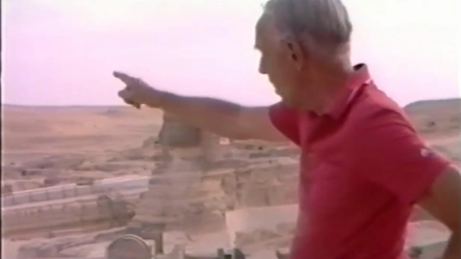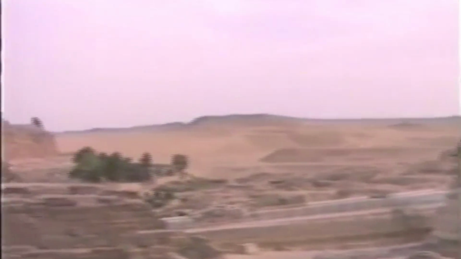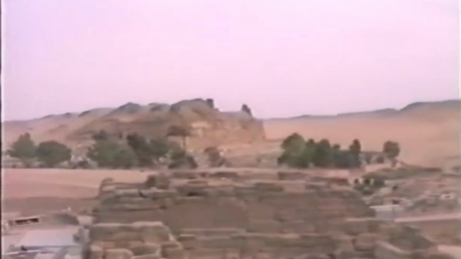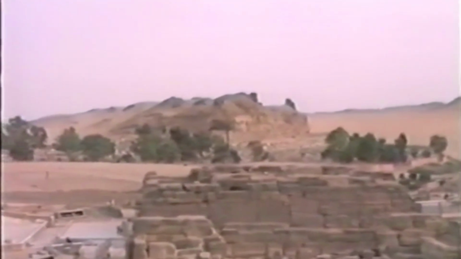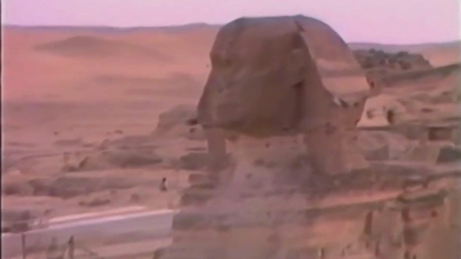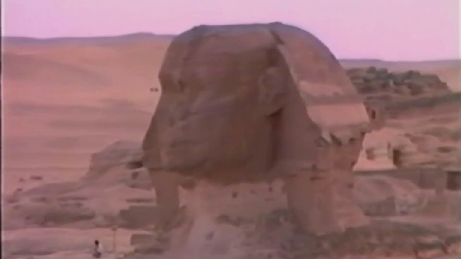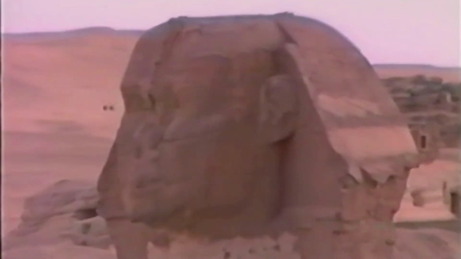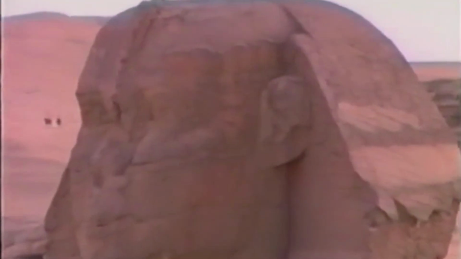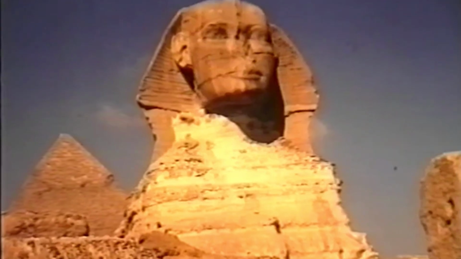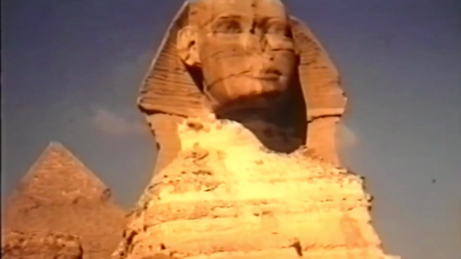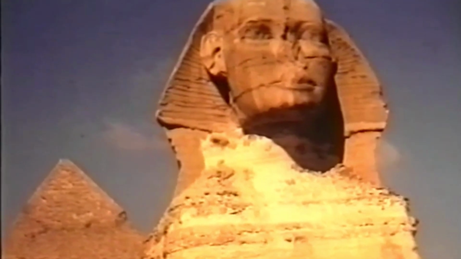You see that knoll over there? Well, there was one like that here, and they cut the stone away from it and left this sphinx standing, a human face and a lion's body. It's 73 meters long and 20 meters high, and it has the face of Khafre, so we know it was meant to be guarding his tomb. But it didn't do a very good job, because his tomb was robbed anyway by the tomb robbers.